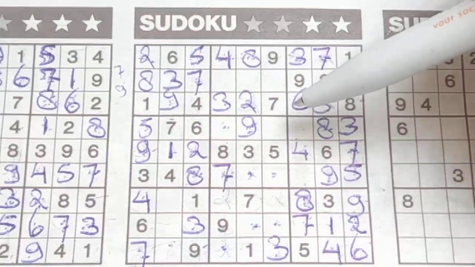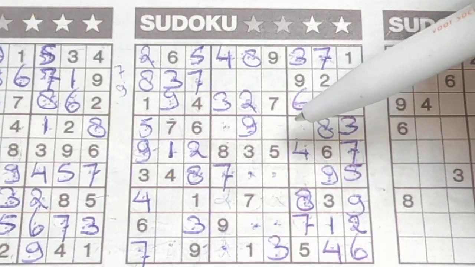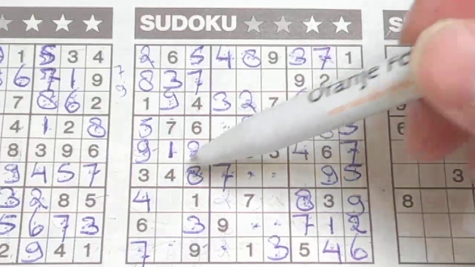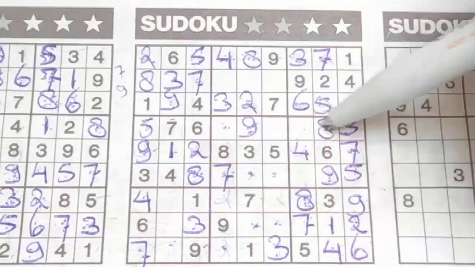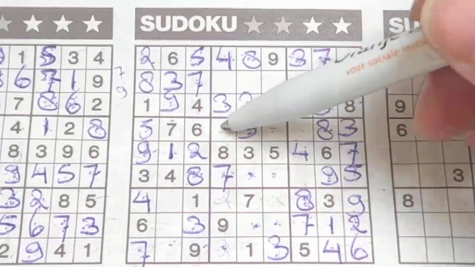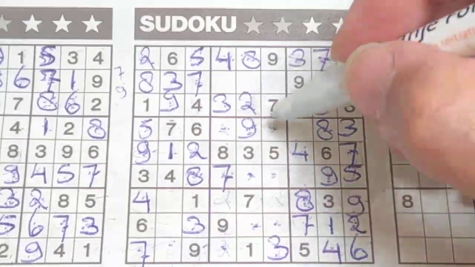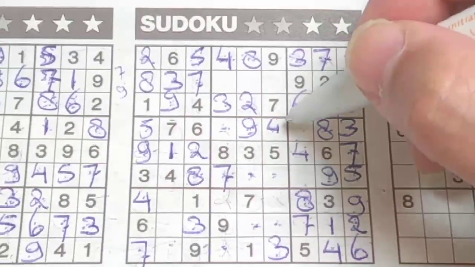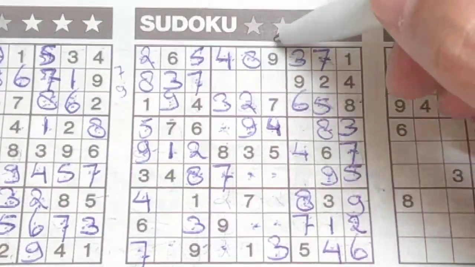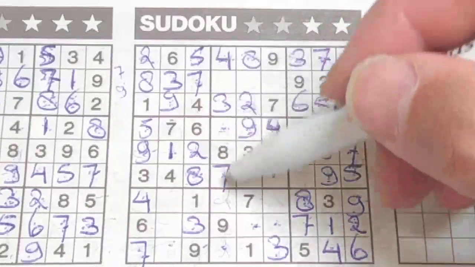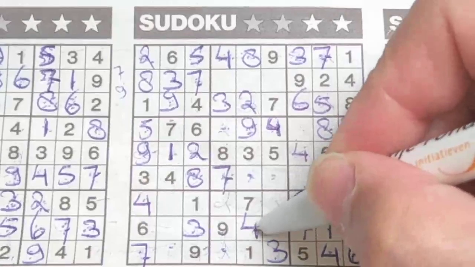How about, which number can I use? Yes, 4 in this row, 4 in the middle row, so in the row above. The only 2 places for the 4 should be here or there, but I see here 4. No 4 there, 4 should be here. 4 in this column, 4 in that column. So in the middle column, the only place for the 4 should be there.